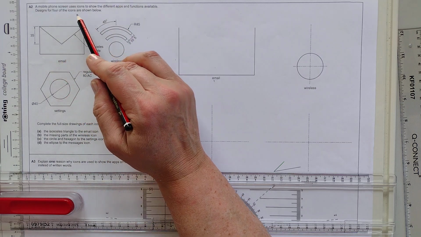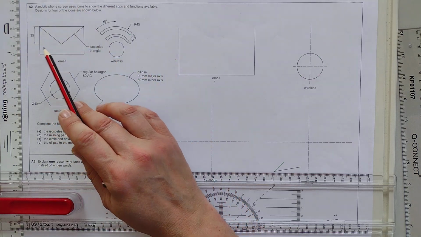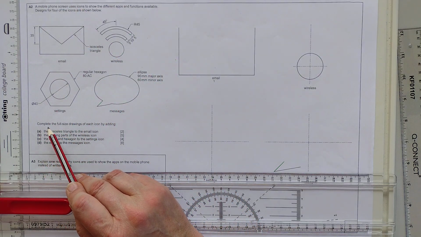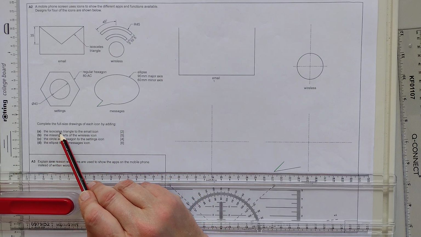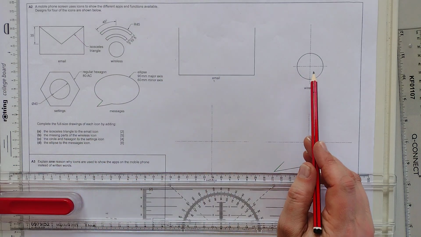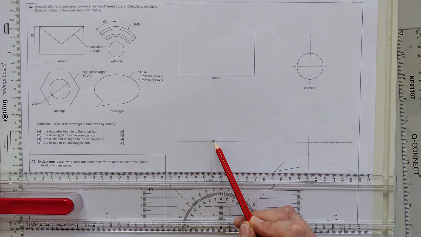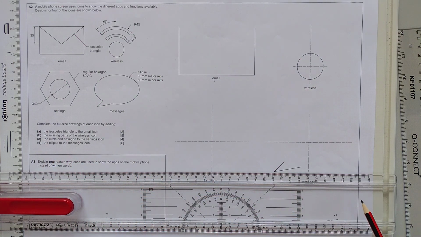So the question states, a mobile phone screen uses icons to show the different apps and functions available. Designs for 4 of the icons are shown below. So you've got your 4 icons. You need to complete full-size drawings of each icon by adding the isosceles triangle in the email, so this one, the missing parts to the wireless, the circle and hexagon to the settings, and ellipse to the messages icon.